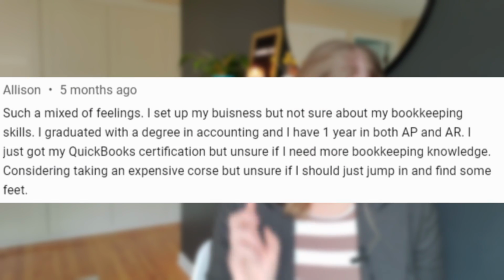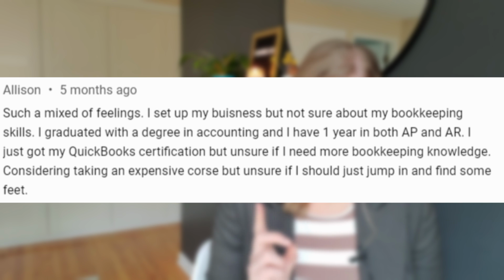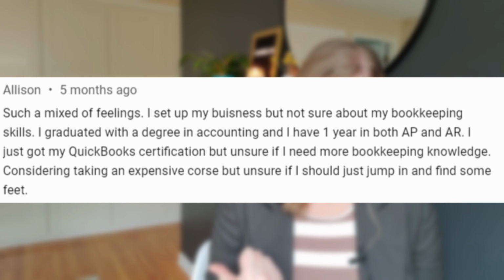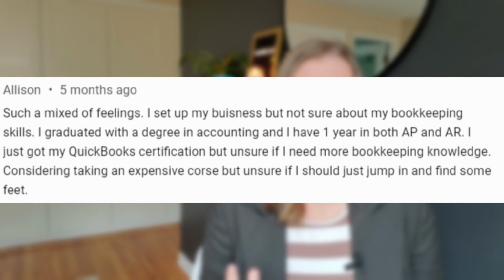All right, and this one kind of illustrates a different personality type. Allison says she has a degree in accounting and she's had a year in AP and AR, and she got her QuickBooks certificate. So she's considering taking another course, an expensive course, but she's not sure if she should jump in. So my personality would just tell you to jump in. I think you have the book knowledge that is really gonna help you be successful.